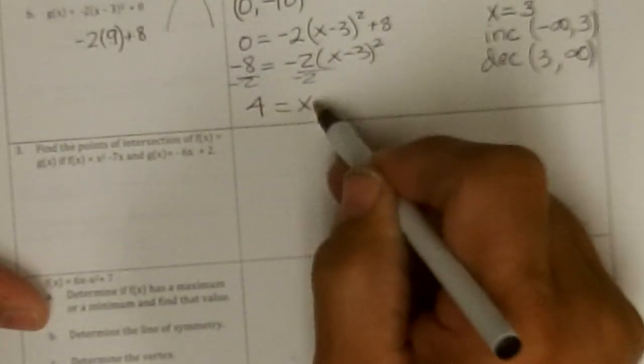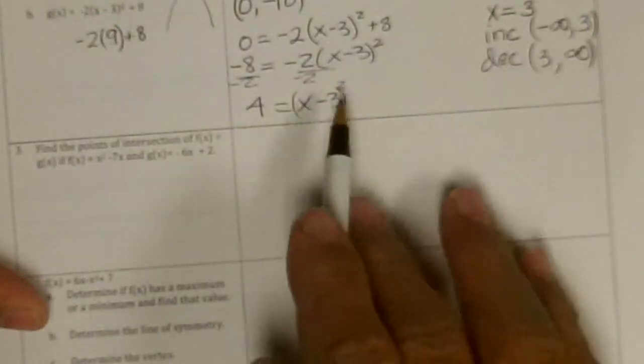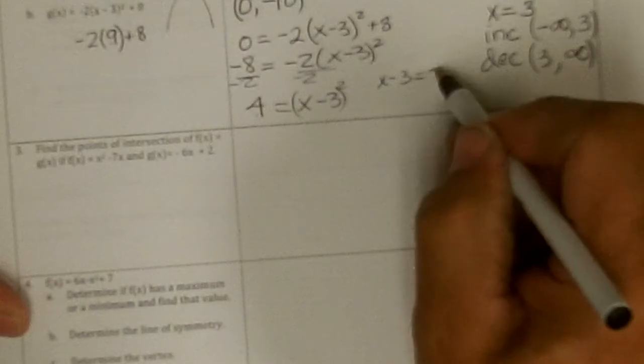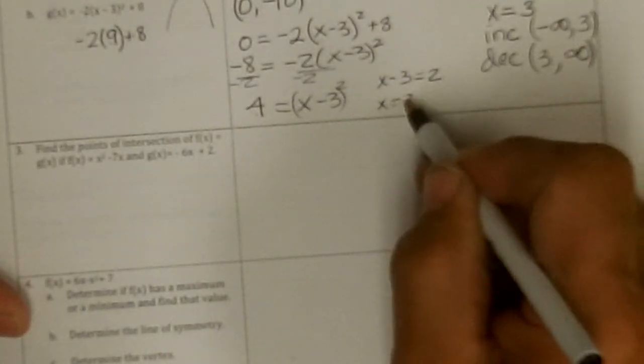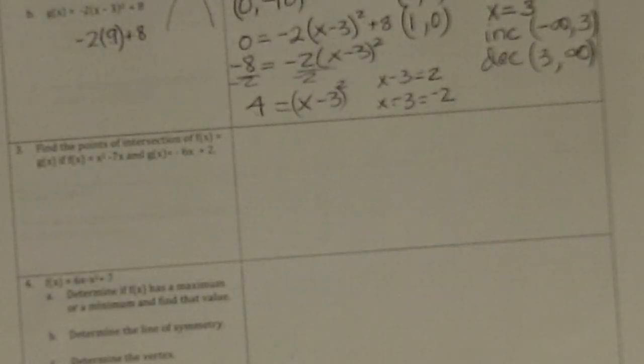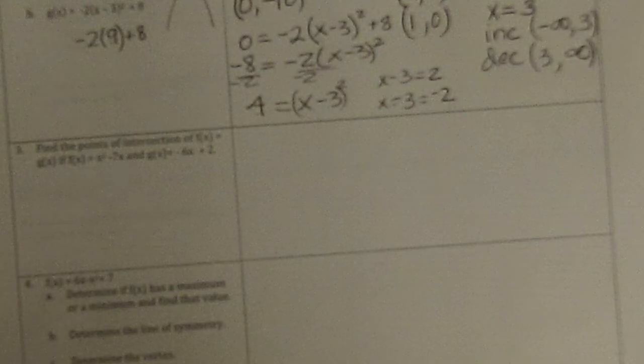4 equals x minus 3 squared. Take the square root of both sides and we would get x minus 3 would have to equal the square root of 4, which is either 2, or x minus 3 would equal -2. Adding 3 to both sides, we get 5 when y is 0. And adding 3 to both sides, we get 1 when y is 0. Okay? So quite a bit to do there. I'll probably give you more room when I actually write the real test on this.